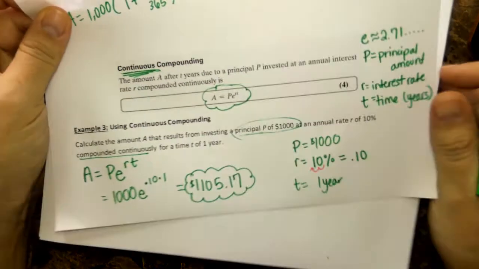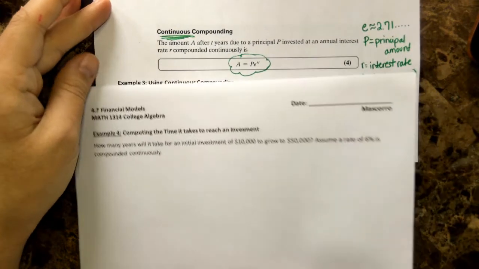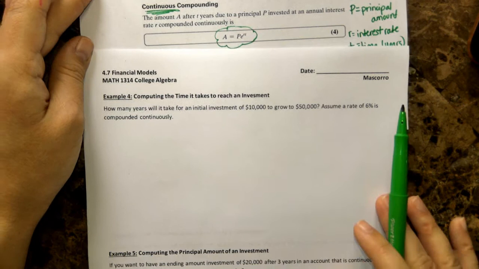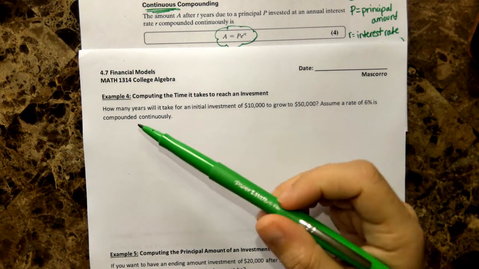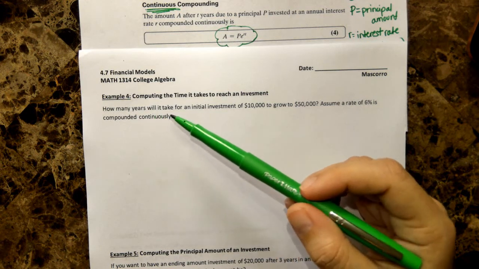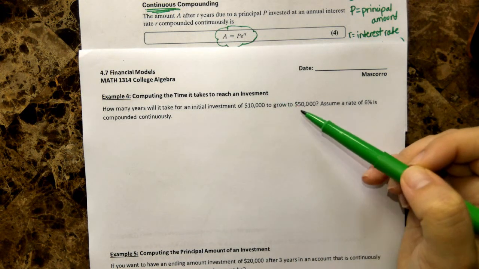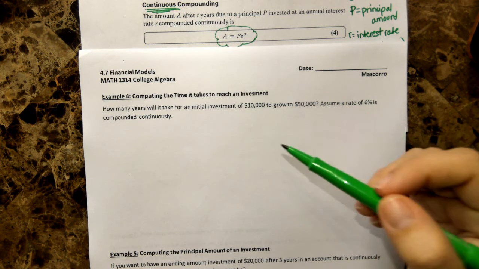All right, let's go ahead and do some more examples just like that. I'm going to leave this formula up on top because we are going to be using that one again. Okay. All right, example number 4. How many years is it going to take for an initial investment of $10,000 to grow to $50,000, assuming that a rate of 6% is compounded continuously?